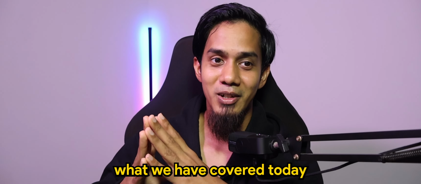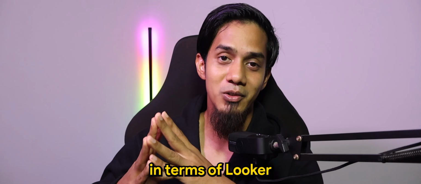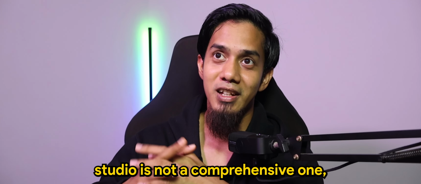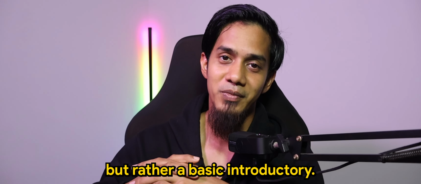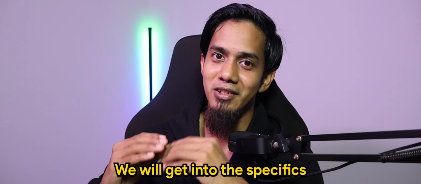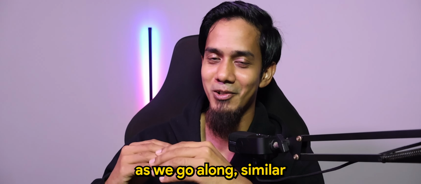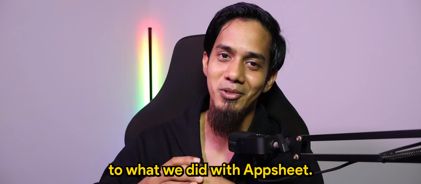And of course, what we have covered today in terms of Looker Studio is not a comprehensive one, but rather a basic introduction. We will get into the specifics as we go along, similar to what we did with AppSheet.